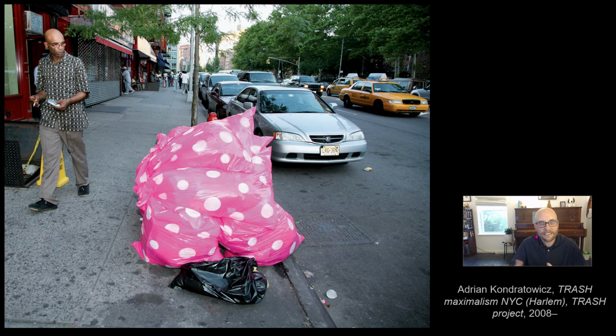I mean, what's funny about this is, yes, this is trash. Yes, it has the same contents as a black or white trash bag, and yet it doesn't feel as bad, does it? It doesn't look as bad. It doesn't seem as grotesque because, well, it's magenta and polka dots, and it's fun. Color can change our perception.